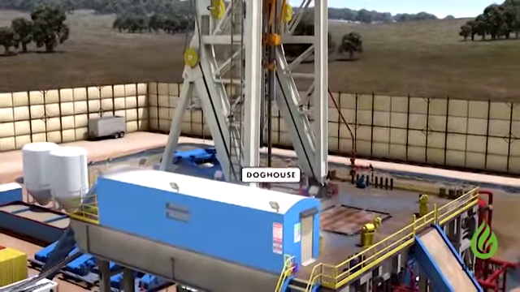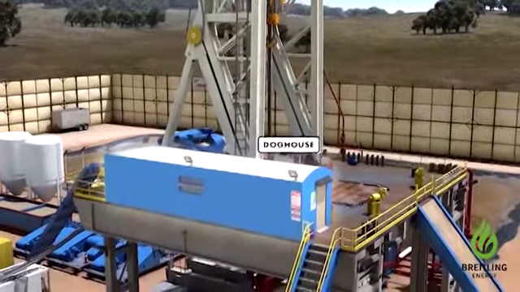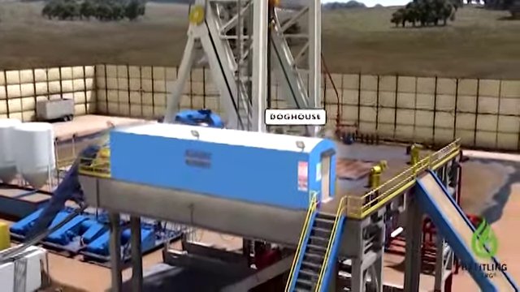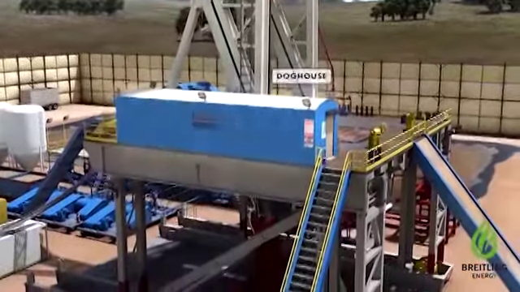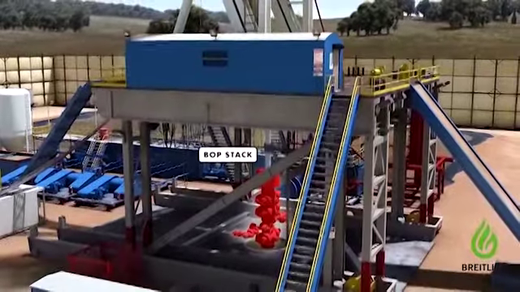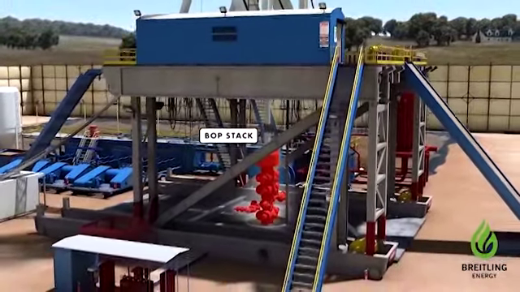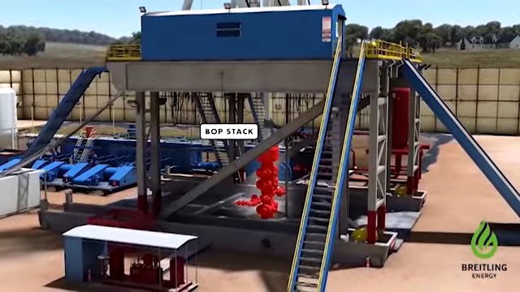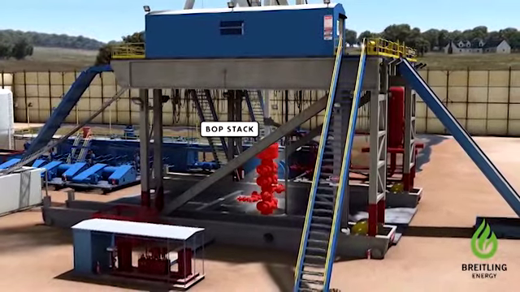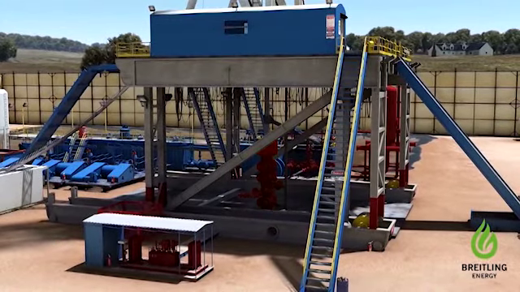Doghouse, a small building on the rig floor which is used as the driller's office. It also serves as a shelter for the drilling crew and storage for tools and small equipment. BOP stack stands for blowout preventer stack. This piece of equipment is attached to the wellhead under the rig floor and utilizes vertically arranged closing elements to either close off the well or control the release of fluids to and from the wellbore.